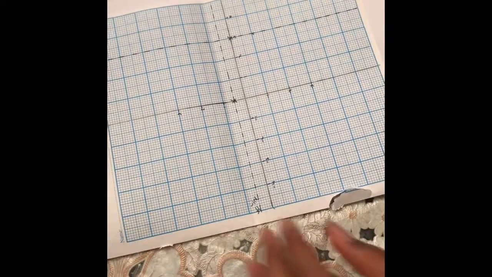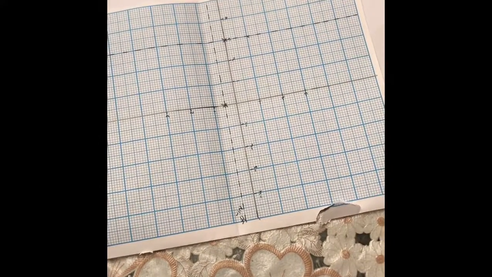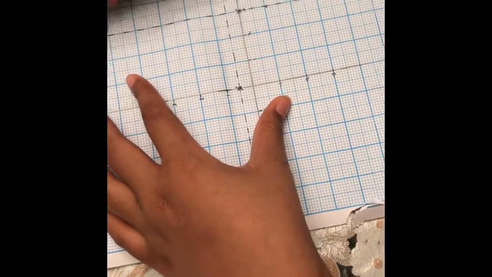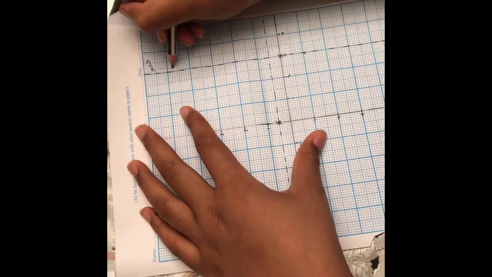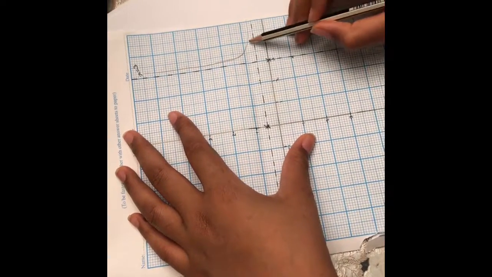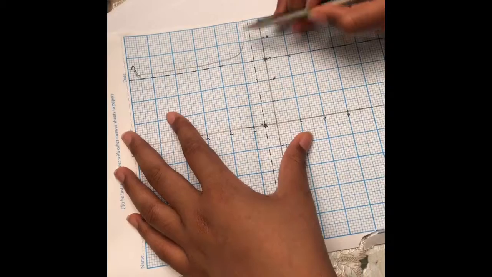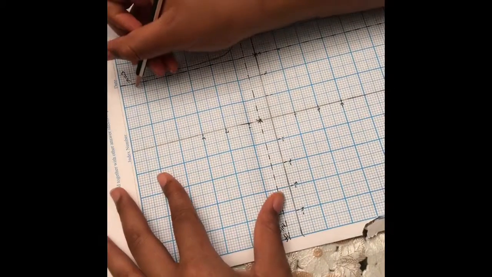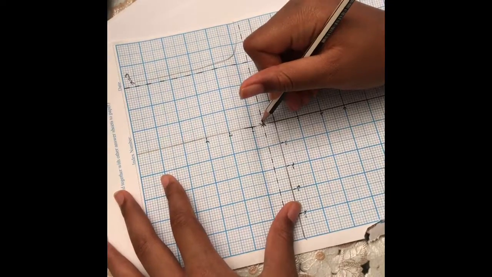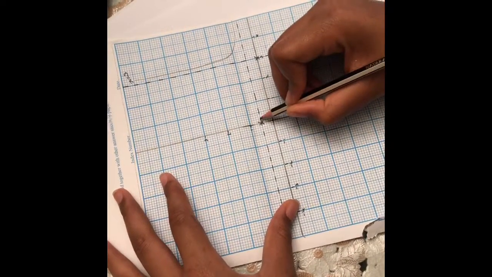You then go on to sketch the curve. This should roughly be what it looks like, where the lines never touch. On this side is the decreasing value, and on this side is the increasing value.